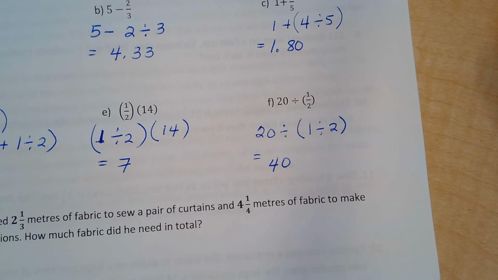Let's say we got 20 chocolate bars. You divide it, split it equally in half. I'm going to cut each chocolate bar in half.